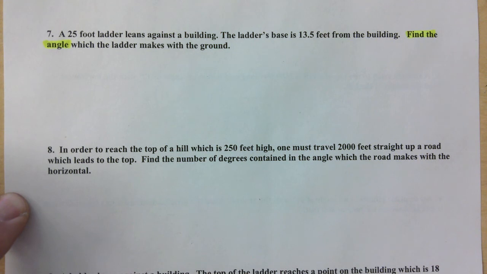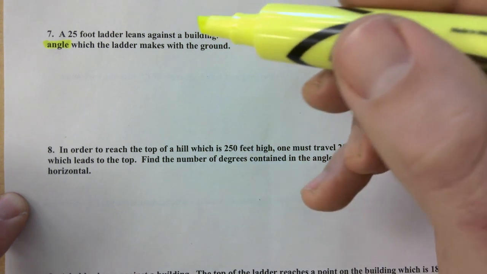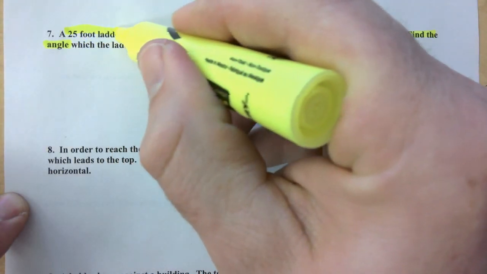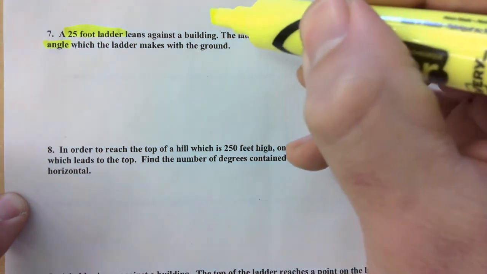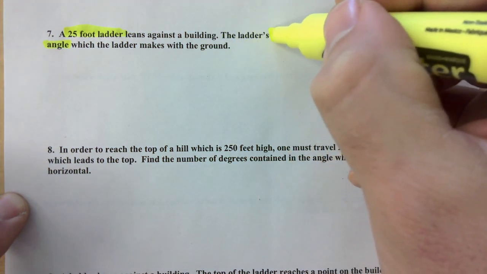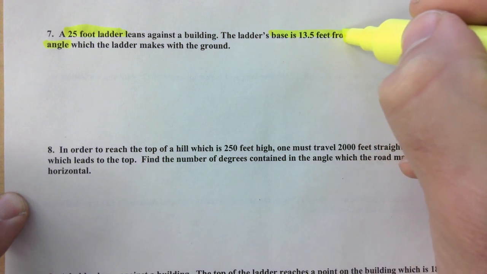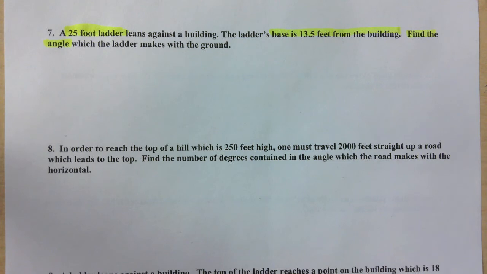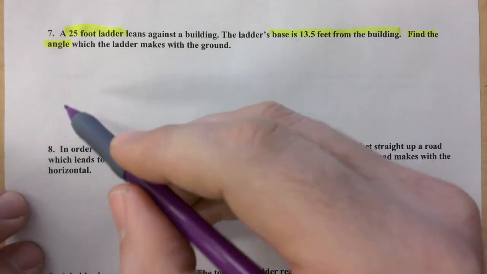So this is an angle question. It says a 25-foot ladder is leaning against the building. The base is 13.5 feet from the building, and they want the angle. So they're giving you two sides and they want the angle.